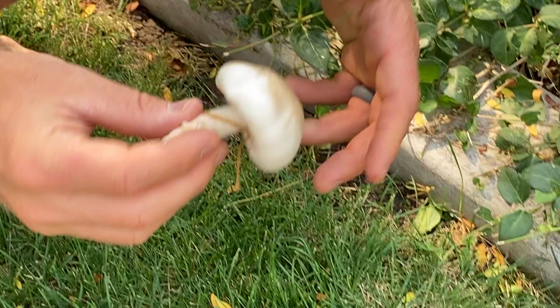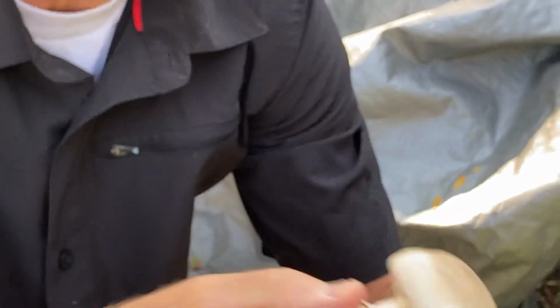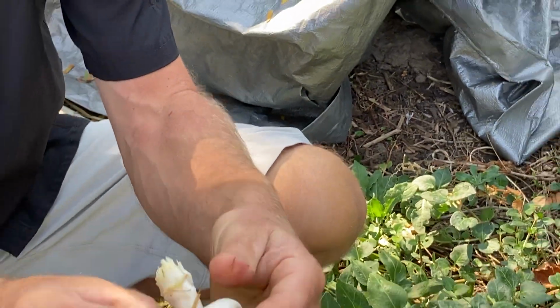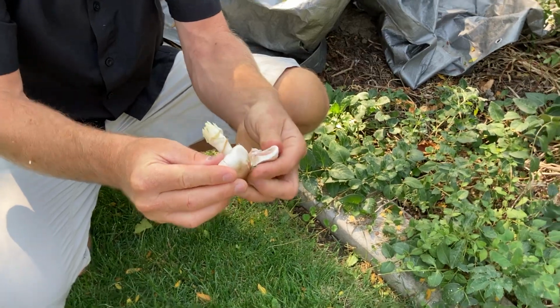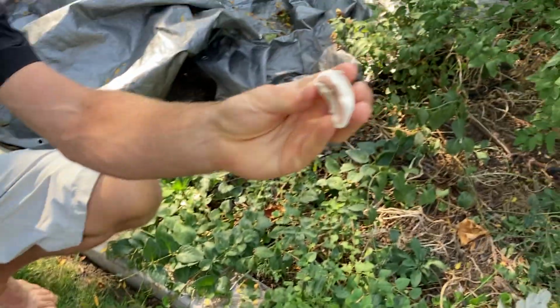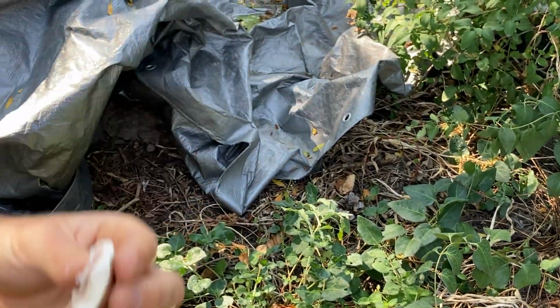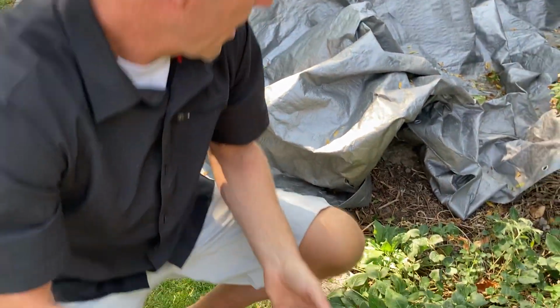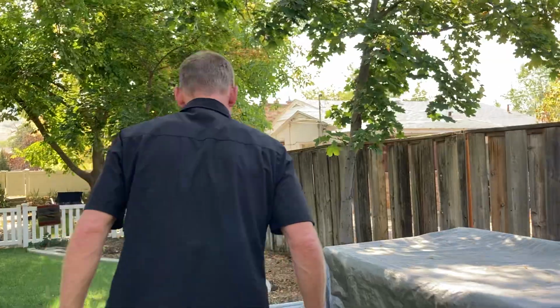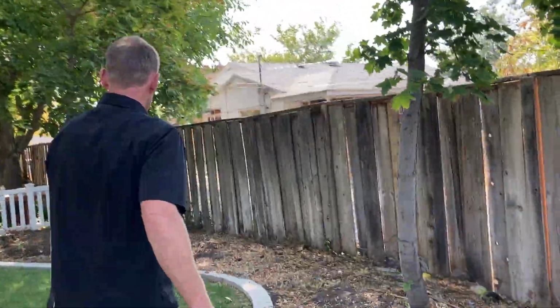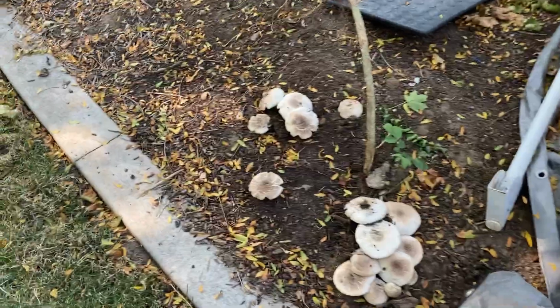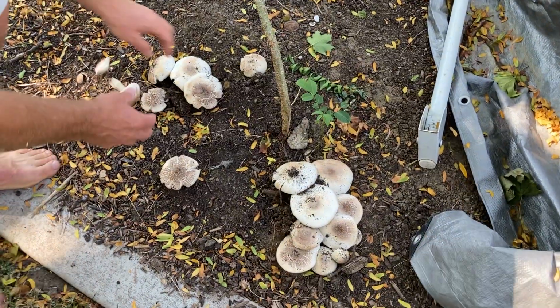decomposition and root symbiosis. So here's a mushroom that's coming up. This is a fruiting body. I'm going to break it open. You can see the pink gills, and that's where through sexual reproduction, spores are going to be produced from this plant. And there's some more over here that I wanted to show you. They're all around this tree and in the lawn.